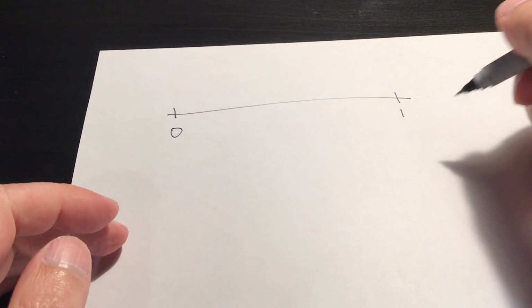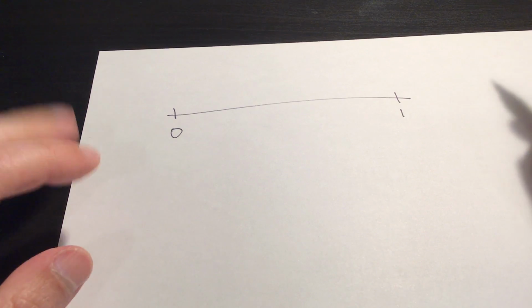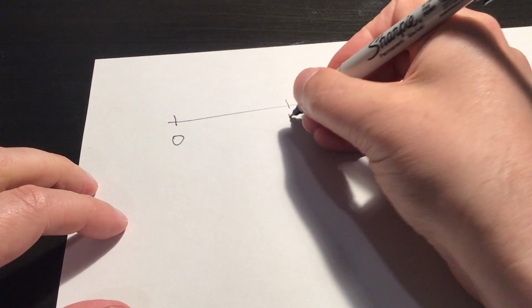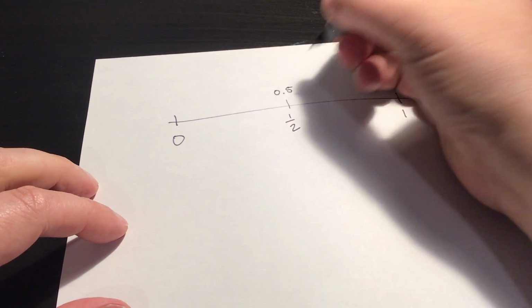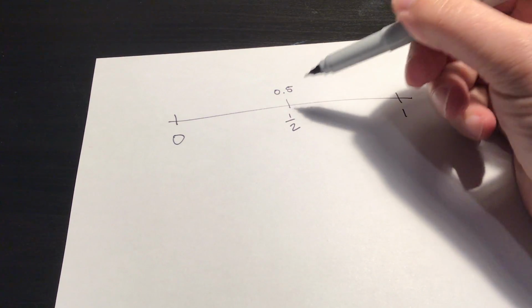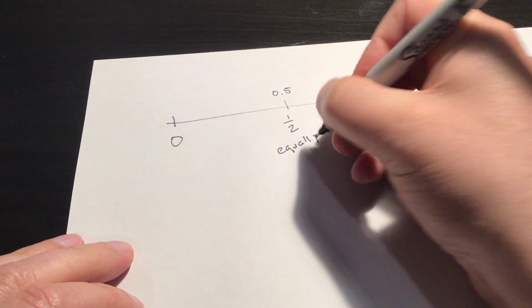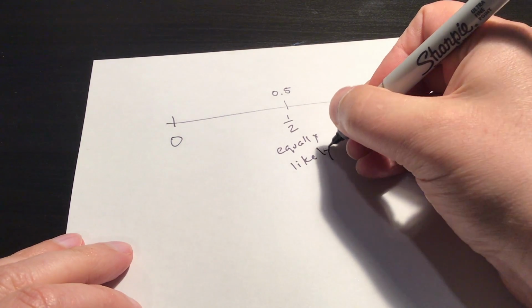They're always between 0 and 1. Even the words, you know, are sort of in there. So let's put some things in here, okay? So for example, in the middle here, I could put that as half. I could also put that as a decimal, 0 and 5/10, 0.5, okay? That's sort of something that is, well, let's put the word in. That's equally likely, okay? And that would be something like flipping a coin, all right?